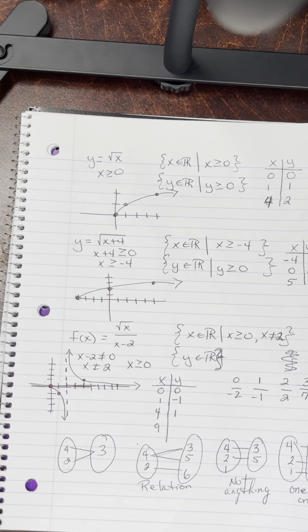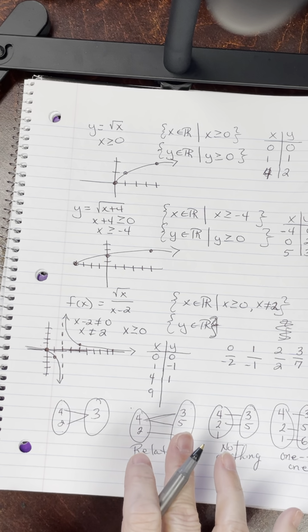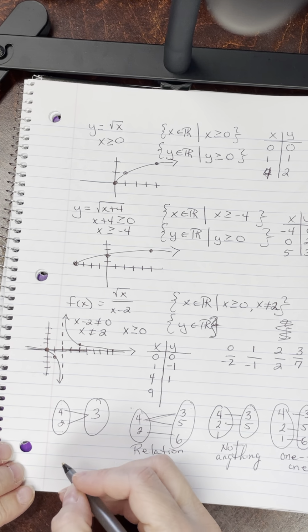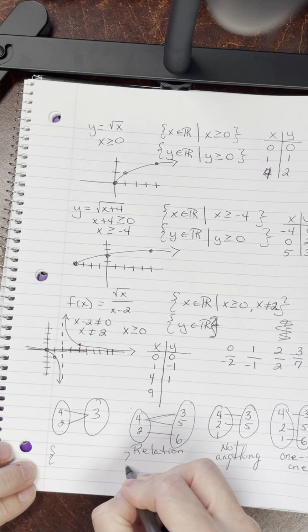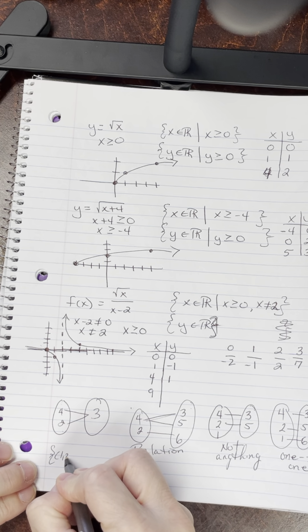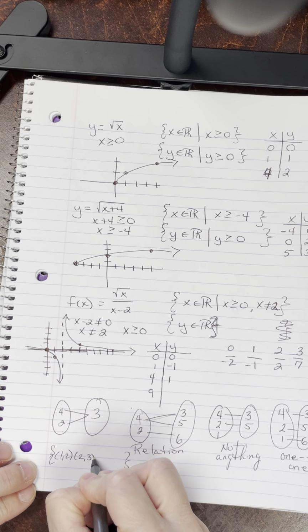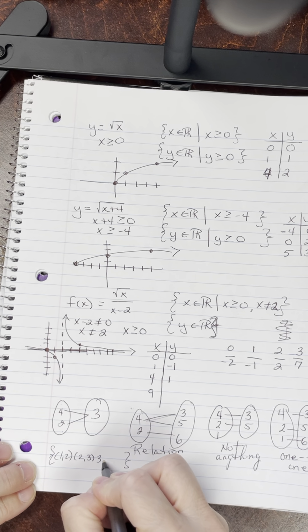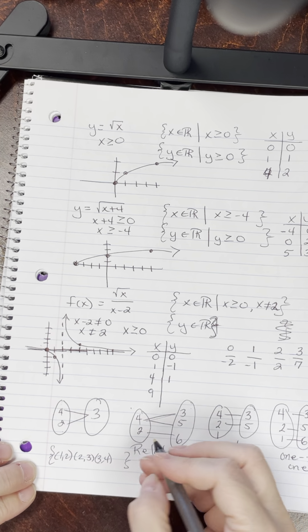Example 10 lists it a different way. Now, when you are given these in a coordinate set, so they're giving you the brace of all of these answers, 1, 2, 2, 3, 3, 4, and 4, 5.